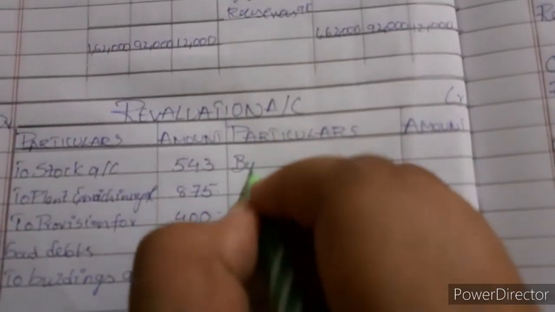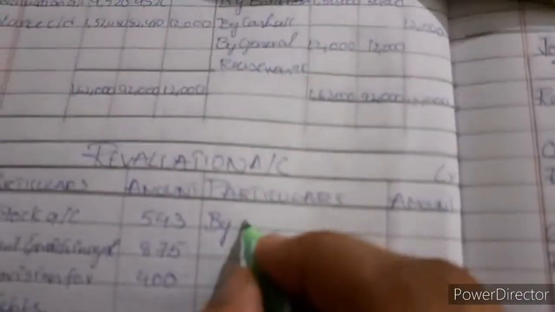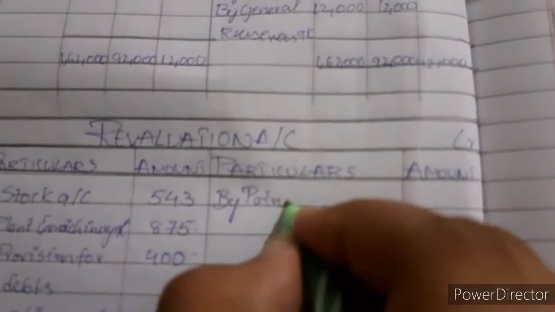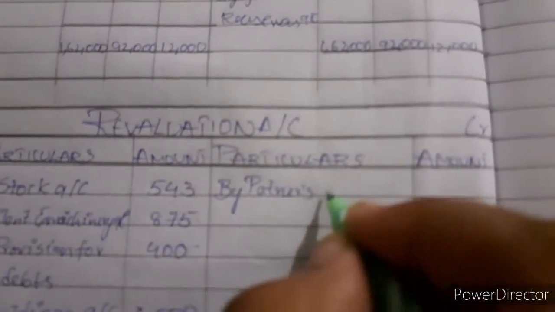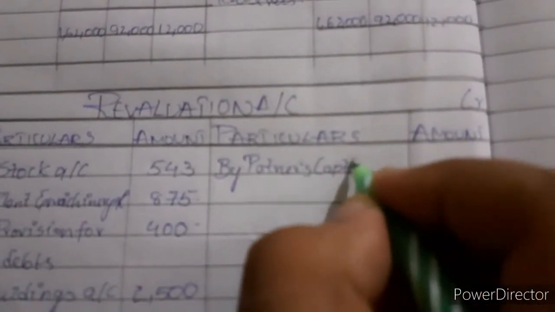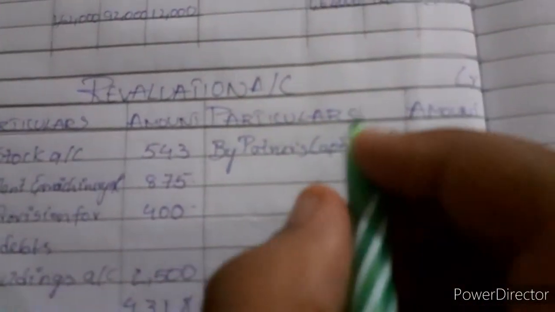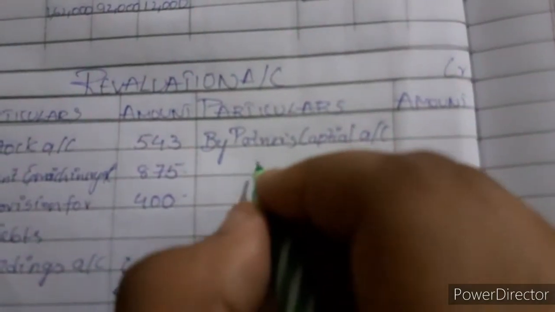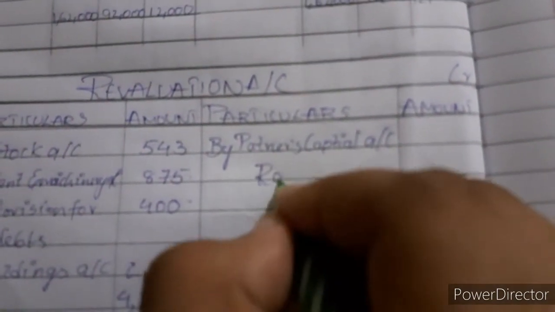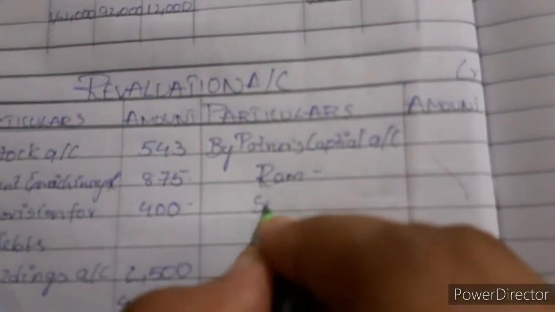As we can write, by partners capital account, one is Ram, one is Shyam.